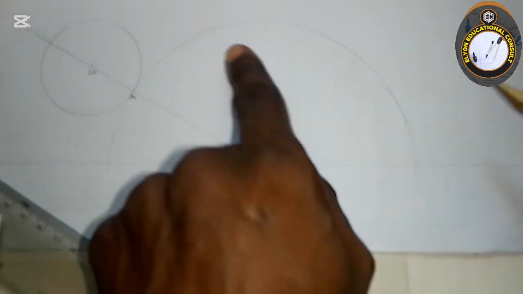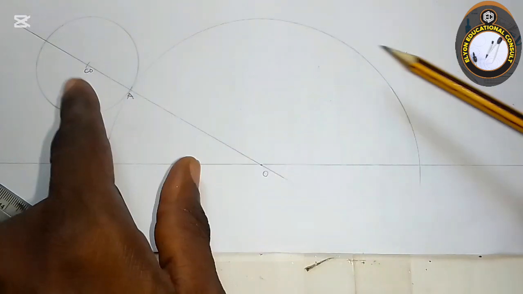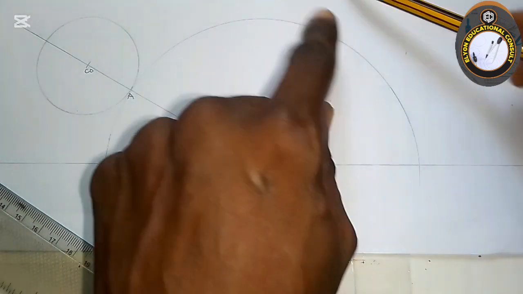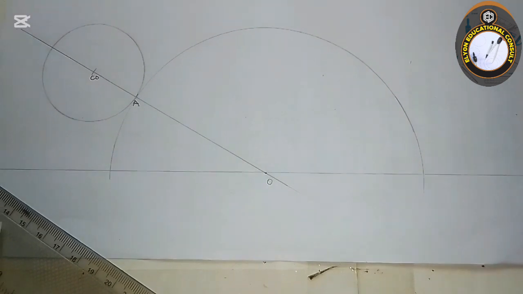As it rolls on the outside of the larger circle, what is going to be formed is what we call an epicycloid. We are going to see that as we continue the construction.